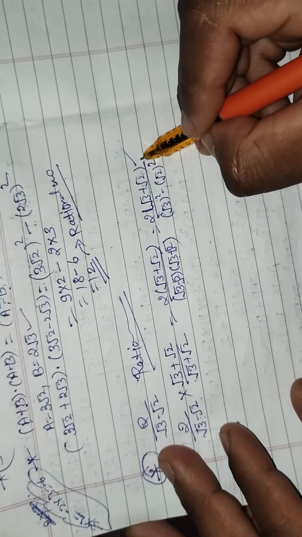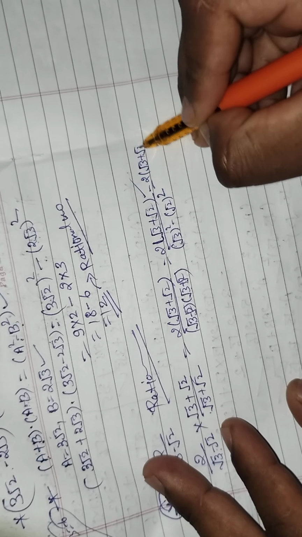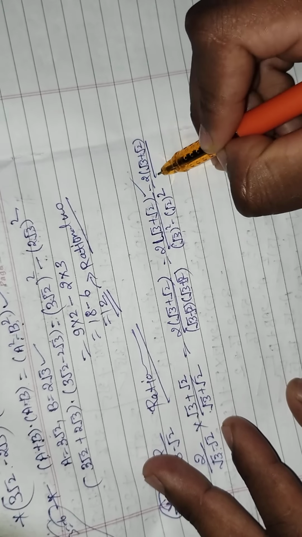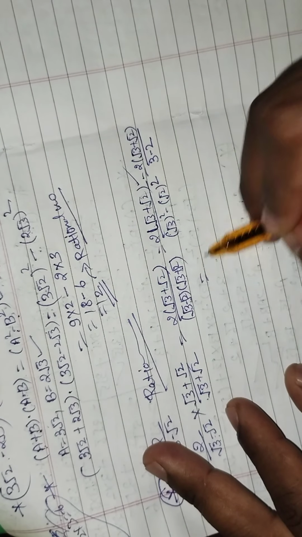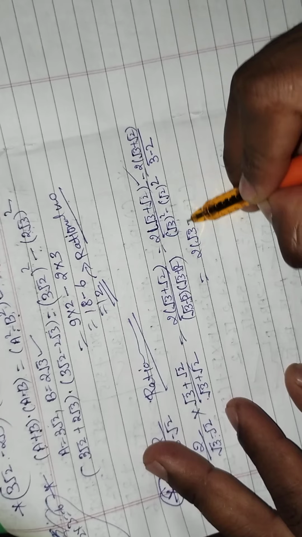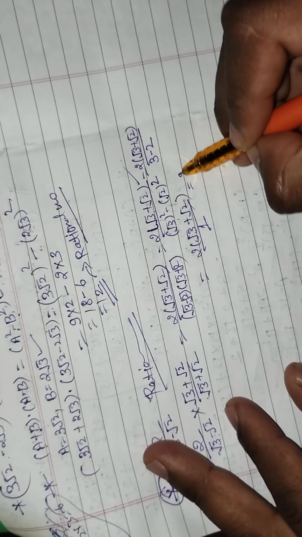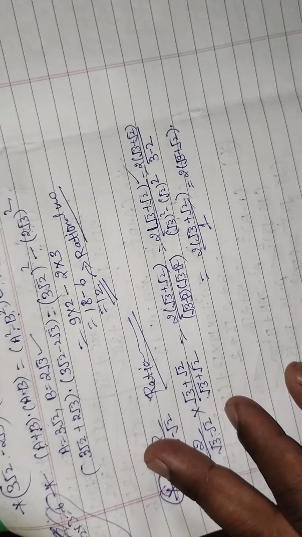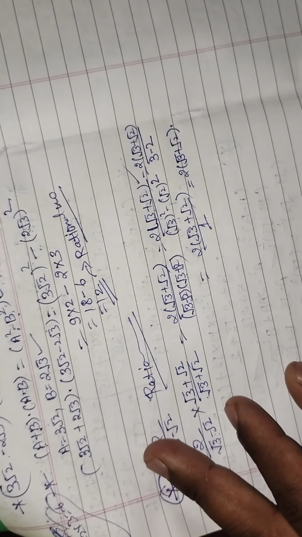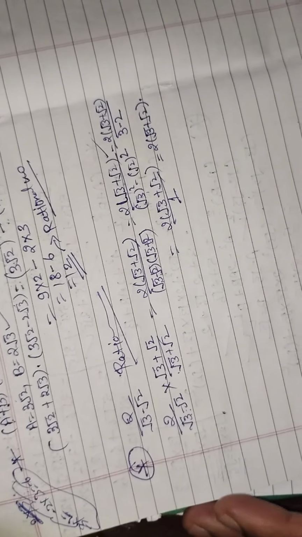OK, after this what am I getting? I'm getting 2 of √3 plus √2 upon √3 square, which means 3 minus 2. OK, overall I'm getting 2 of √3 plus √2 upon 1, and this is our final answer, 2 of √3 plus √2. I think this is very clear from this formula. Now go for the next question.